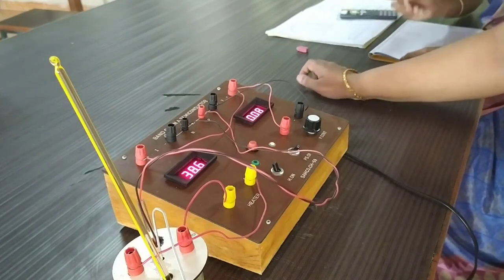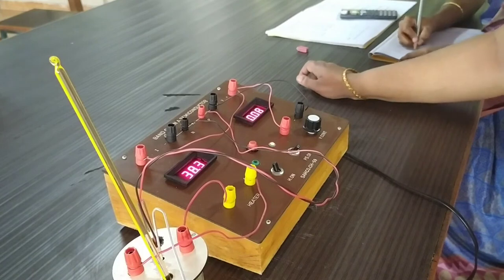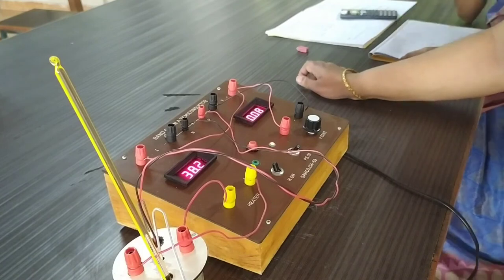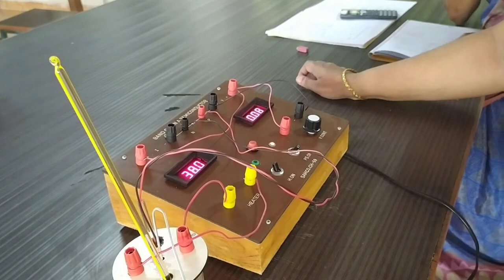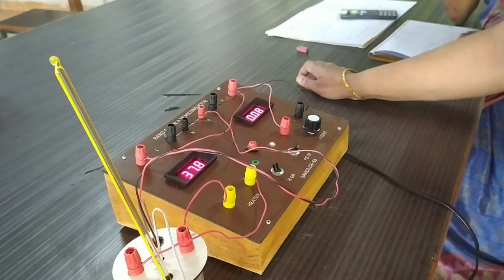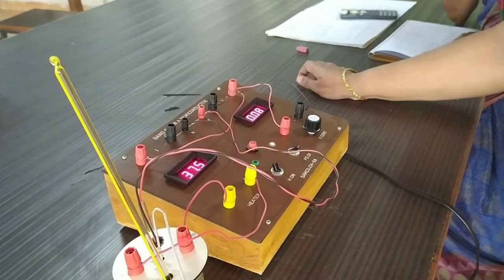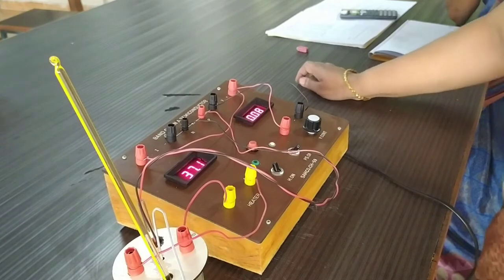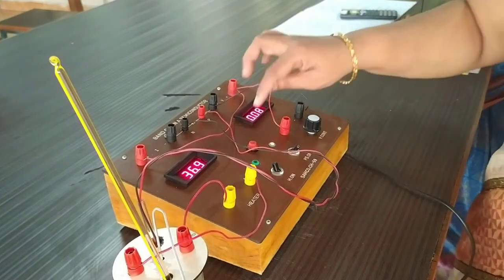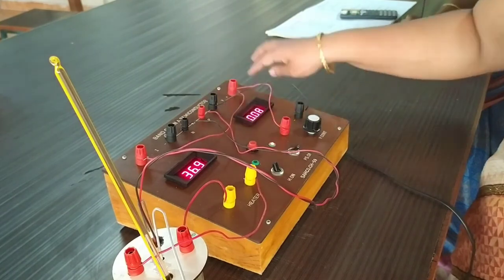For 74 the reading is 38.5. Then for 73, the reading is 36.9.